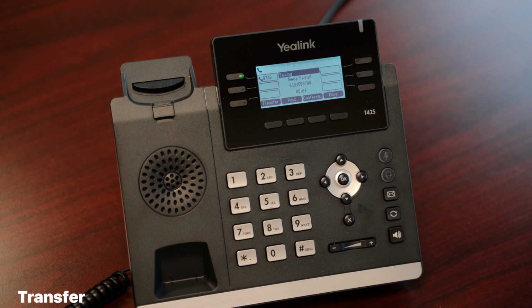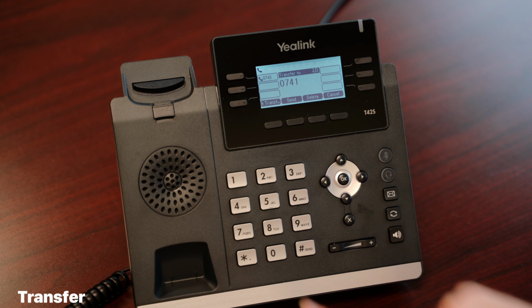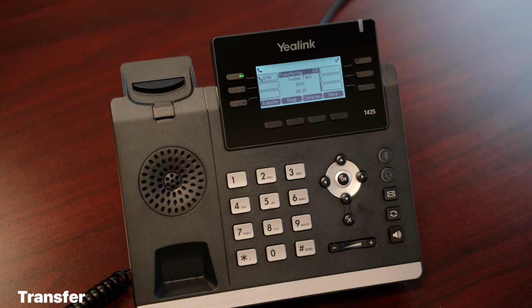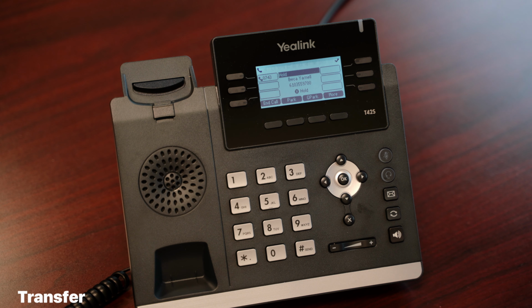The second type of transfer is called an announced transfer. This allows you to talk privately with the receiving party before you give them the transferred call. To transfer your caller in the announced fashion, press transfer, then input the full phone number or extension of the person you'd like to transfer them to. Wait for the third party to answer, at which time you'll be talking with them privately, and if they can take the call, press transfer to complete the transaction. If the third party doesn't answer the call, you may press end call to hang up with them. Your first call will simply be on hold when you get back to them.